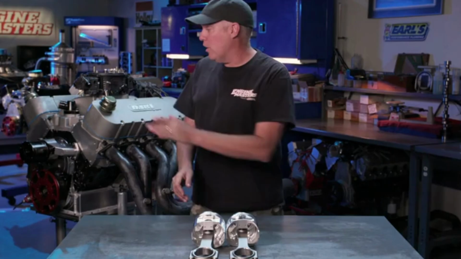So this thing is going to make some big honking power, but the question is, what is the different rod length gonna do? And to do that, we actually built two completely different short blocks, assembled by our friend Andy Mitchell, which we really appreciate. So we're gonna switch the top end just from one short block to the other so that we can keep everything as consistent as possible. The first engine that we're gonna put on the pump is the long rod engine, the 6.800-inch rod.